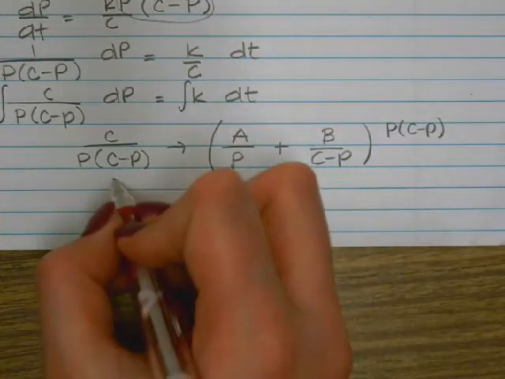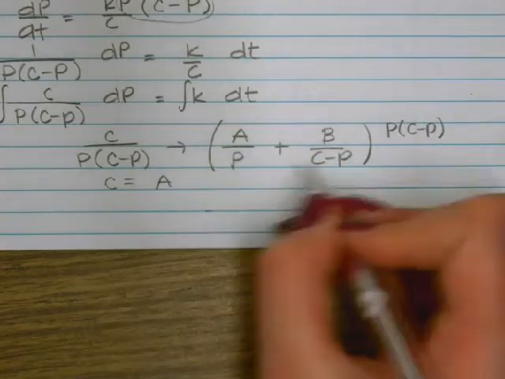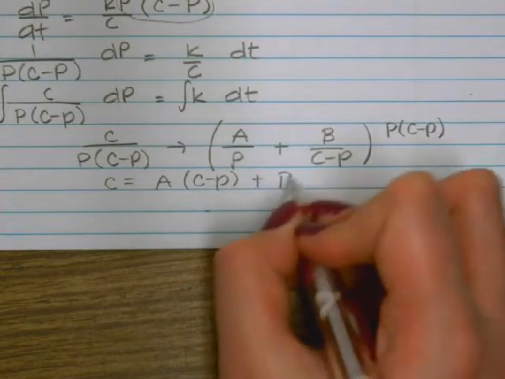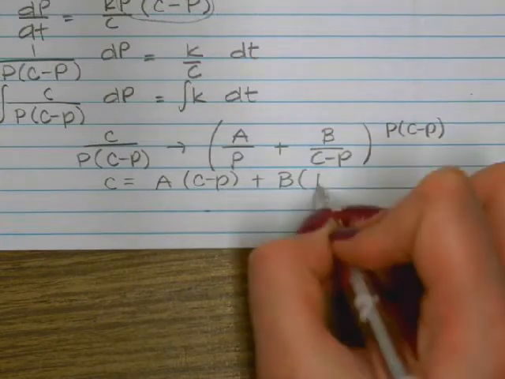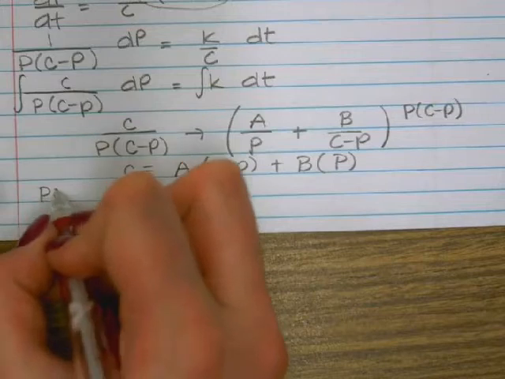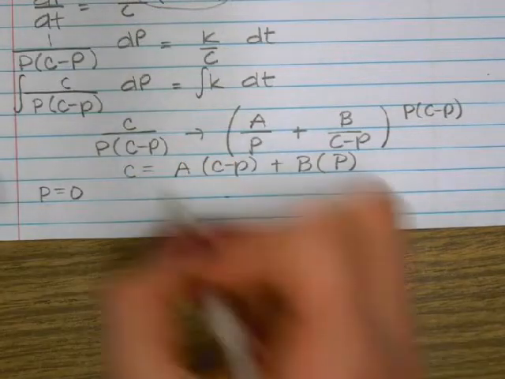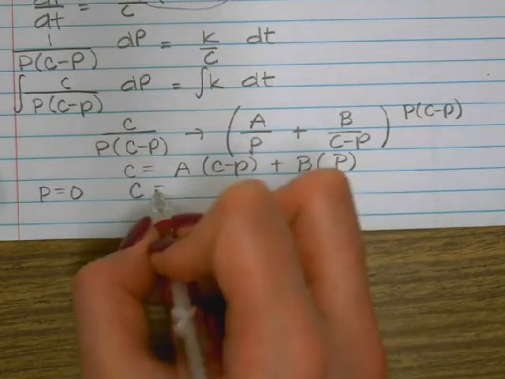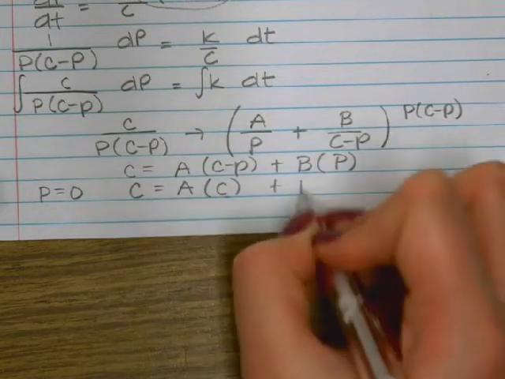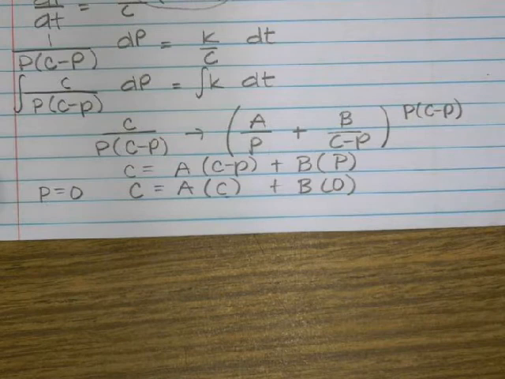So C equals A times (C minus P) plus B times P. First I'm going to plug in 0 for P. That gives me C equals A times C plus B times 0.